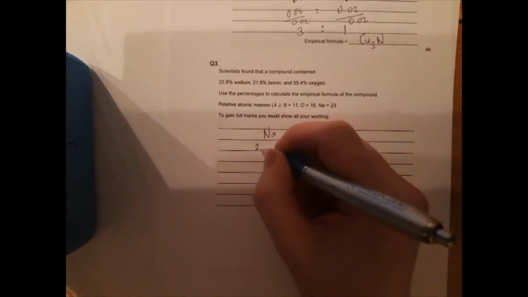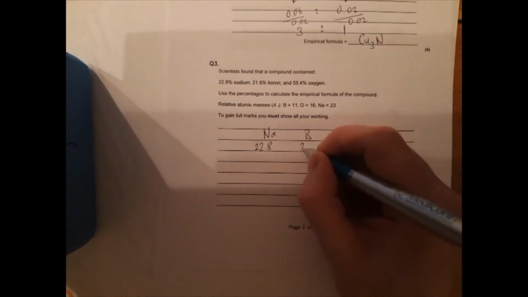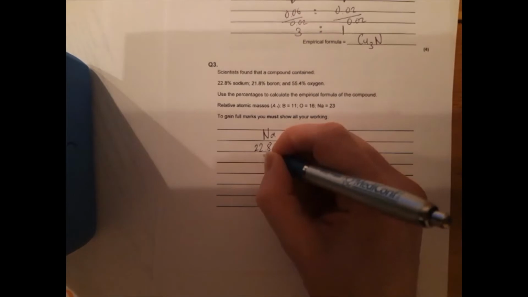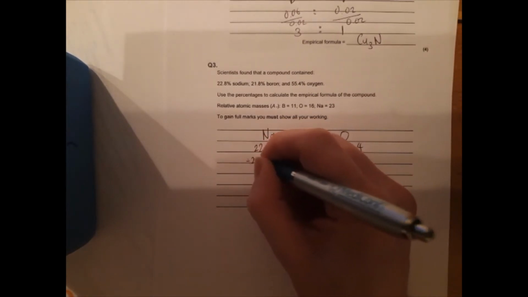Compound, again, spotting straight away, it's empirical formula. 28% sodium, boron and oxygen. Boron, the least interesting element on the periodic table. Little joke. 21.8, 55.4 oxygen. You know, so I practice what I preach. This is what I do. It's what I told you to do. It's what I do in the exam.